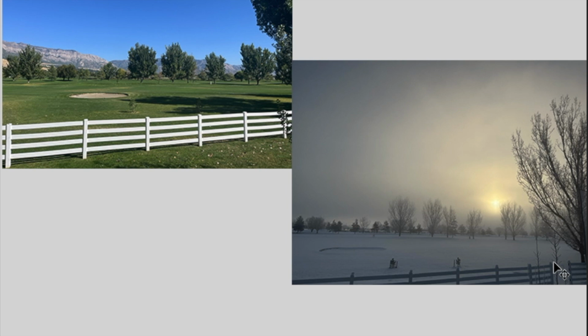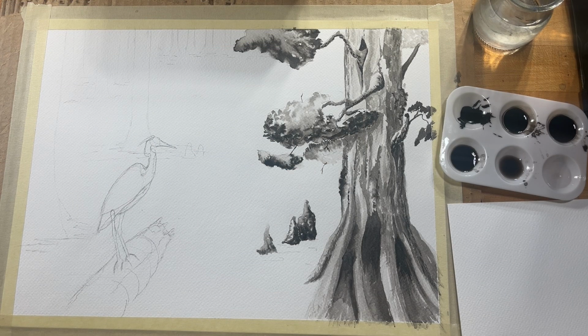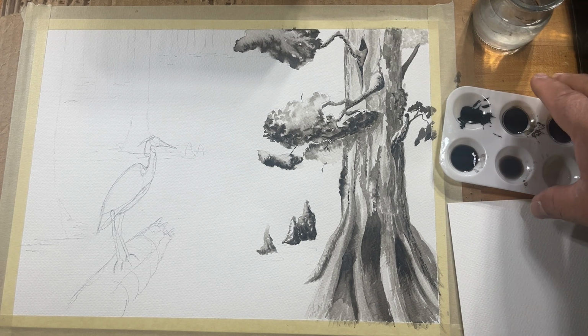All right, so let's head on down to the studio and see if we can recreate some of these effects. All right, here we are back in the studio, and what I want to do is give you some tips on how to create that atmospheric perspective. There are 5 things that we need to take into consideration.